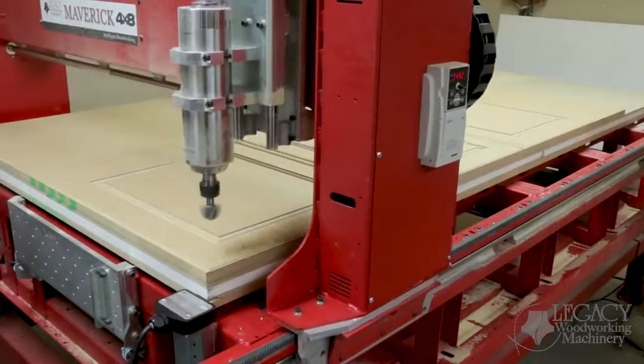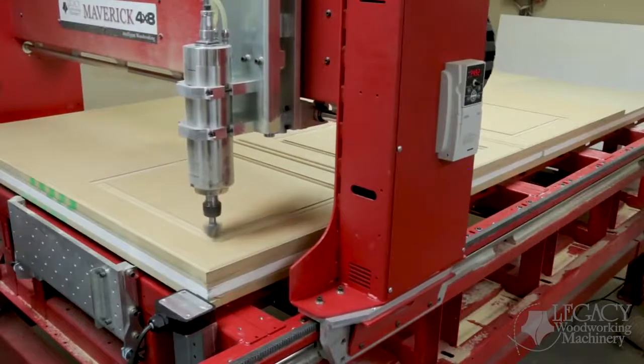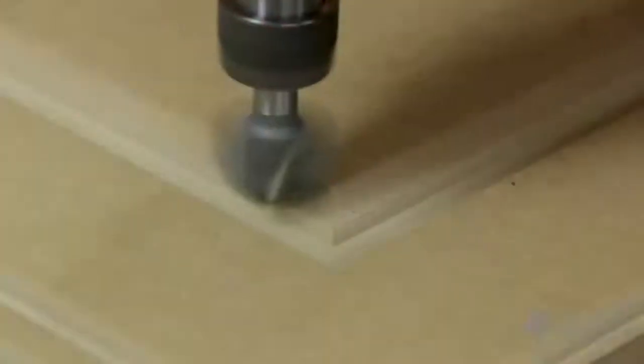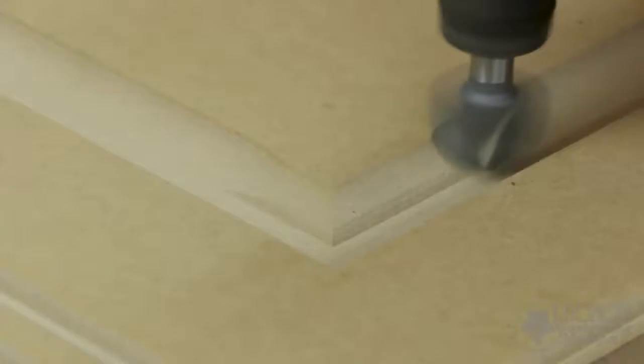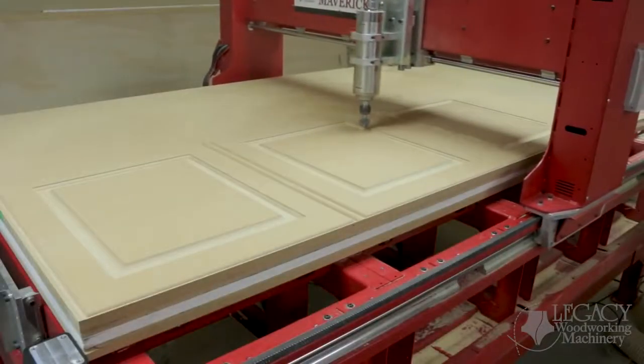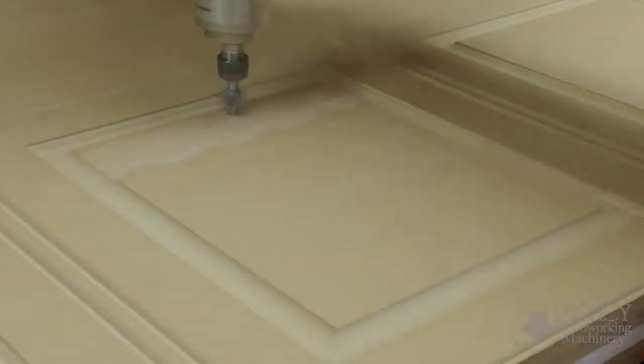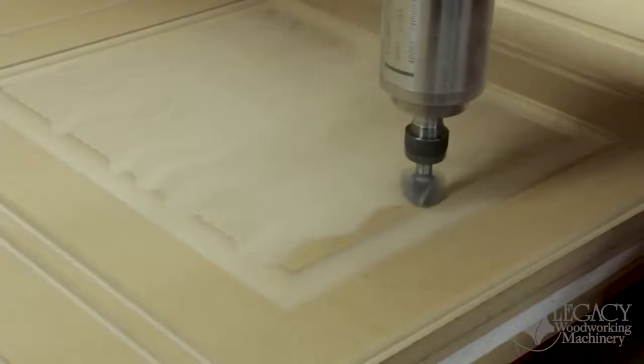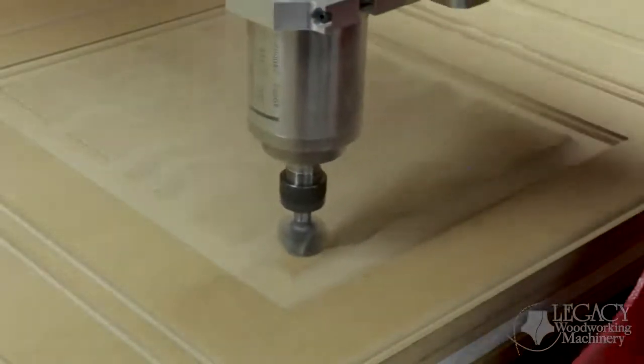The third tool is a 1.5 inch diameter core box cutter. This performs the large concave radius along the inner edge of our door panels. The same tool is used to machine the wave texture pattern. With this cutting technique, it only took 6 minutes to produce this wave texture.